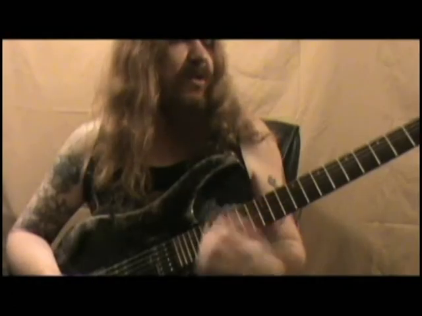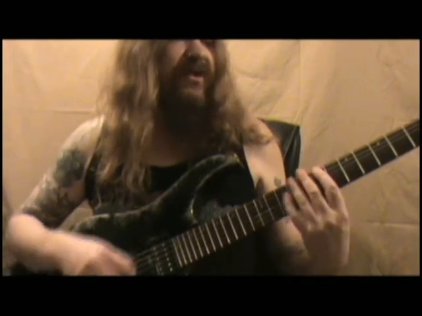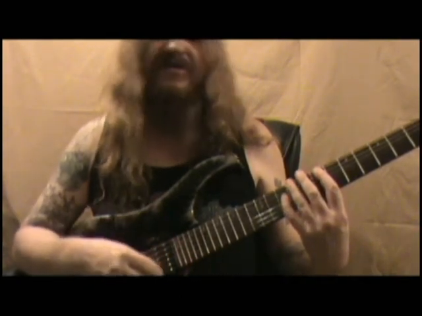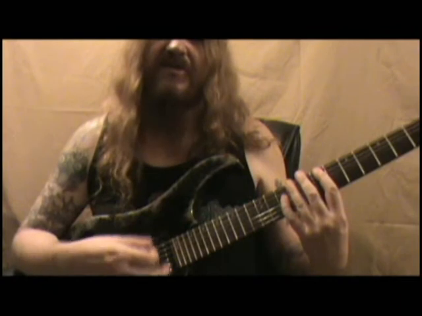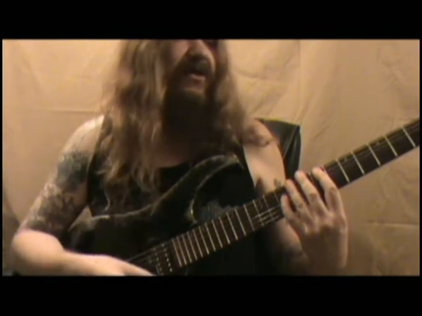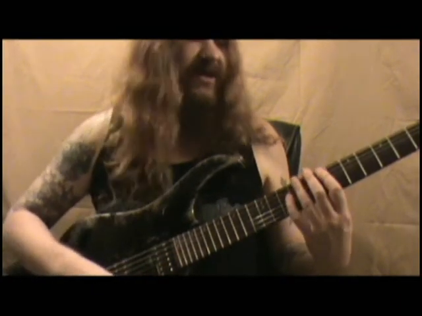I've arranged a little chord progression here I want to show you. It just gives you an example of using fifths, diminished fifths, fourths, and thirds. Anyway, it goes like this.